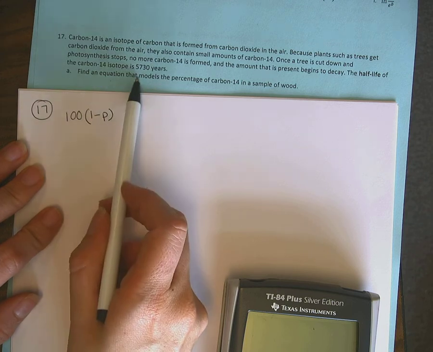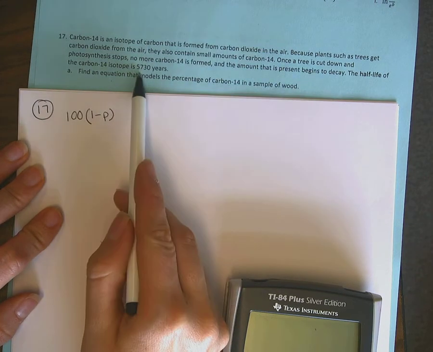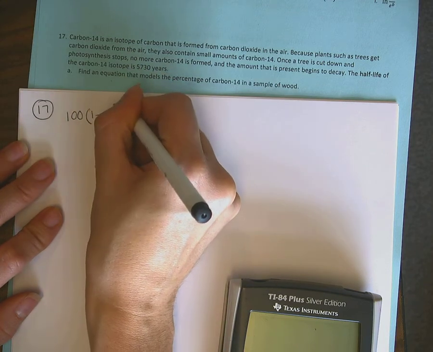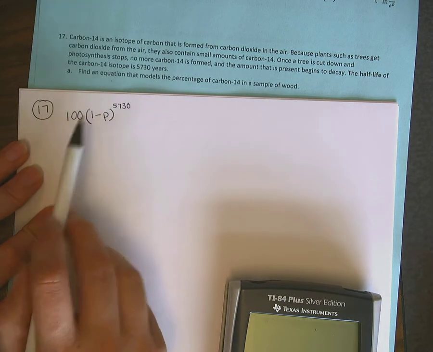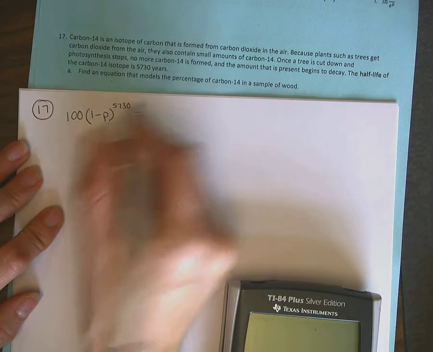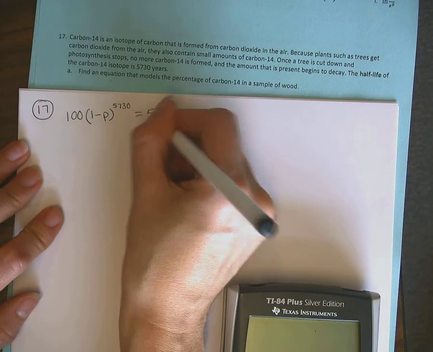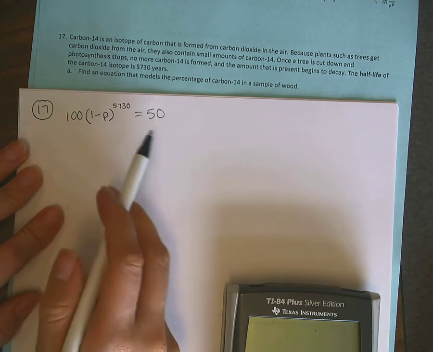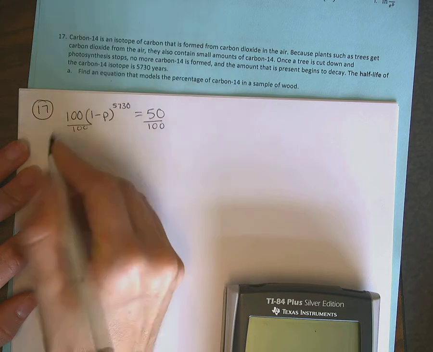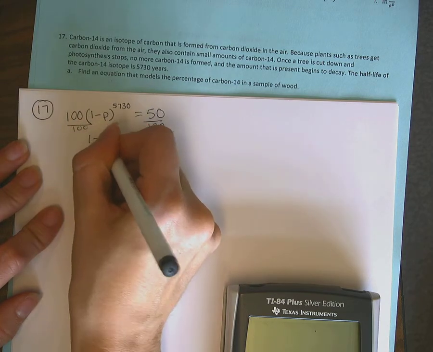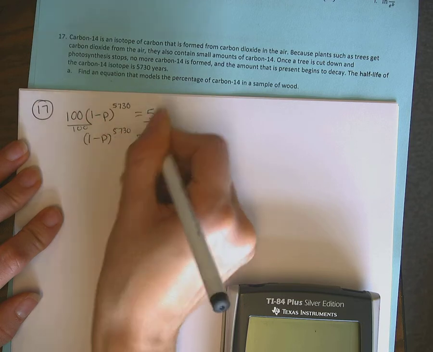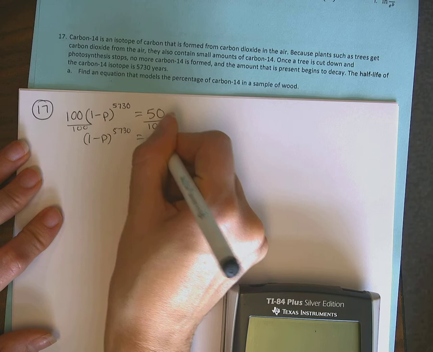But what we do know is that the half-life is 5,730 years, which means after 5,730 years have passed, in other words, once I've done this decay 5,730 times, I will be down to half of my original amount. So if I started at 100, now I'll be down to 50. So to solve the equation, I start by dividing. And notice it wouldn't matter what amount you started with. You're going to end up with half over here. 1 minus p to the 5,730 equals 50 divided by 100, which is just 0.5.